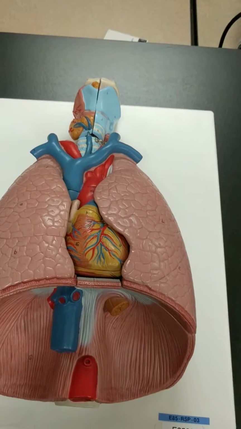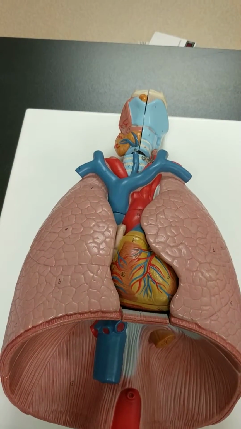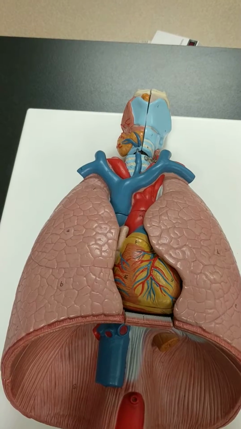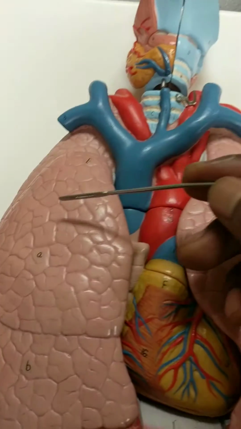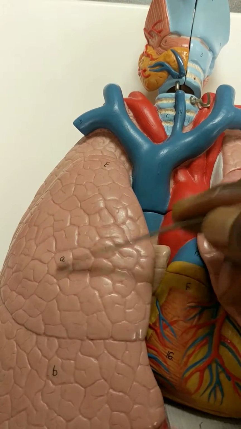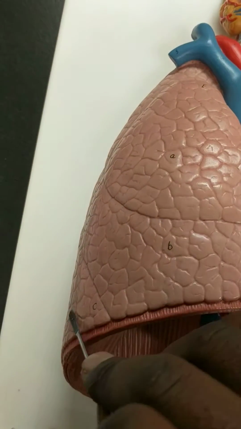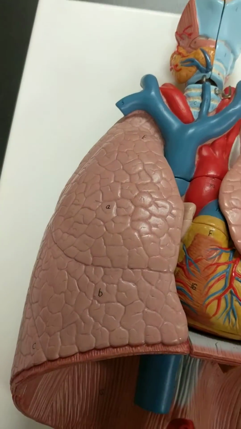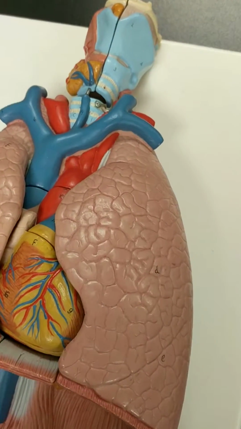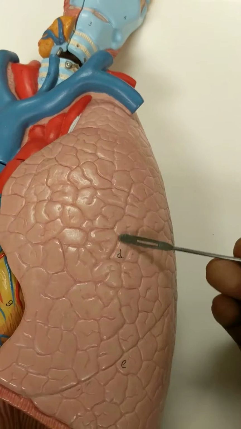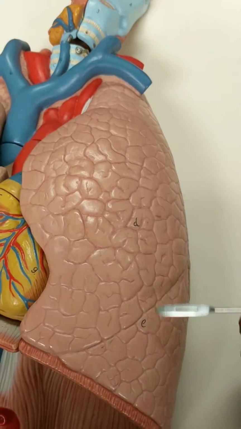All right, guys, I wanted to take a little bit more time and talk about the lobes of the lung. If you take a look here, this is going to be lobe 1, lobe 2, and lobe 3. This is your right lung, because your right lung will always have 3 lobes. And then here will be 2 lobes, so 1 lobe and 2 lobes, so D and E.